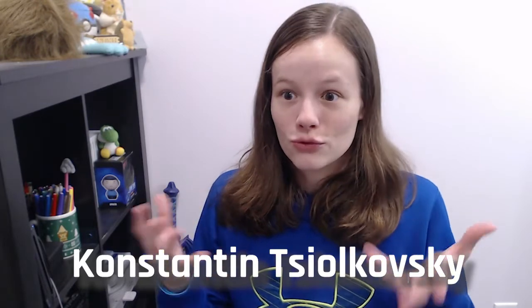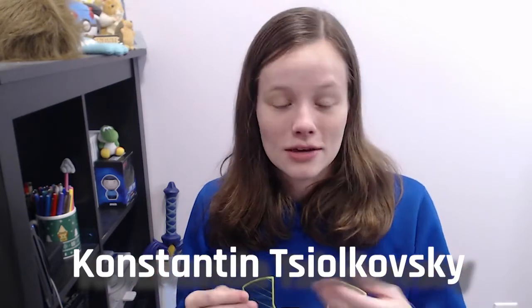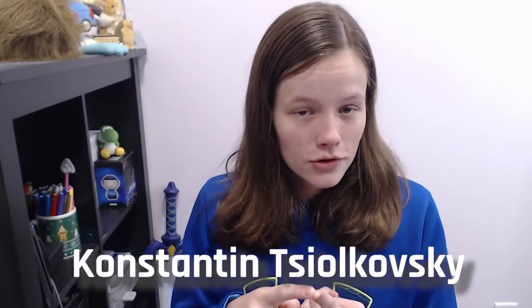And leaning into modern rocketry, Konstantin Tsiolkovsky was a Russian who created the foundation and is known as the father of modern astronautics, where there were three big things. He proposed that rockets could be used for space travel.